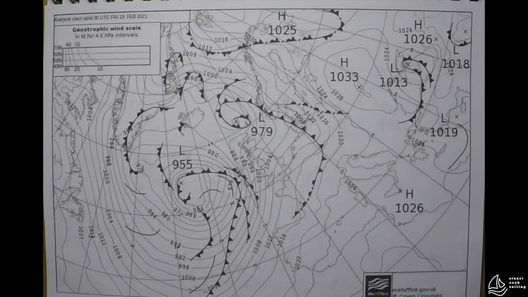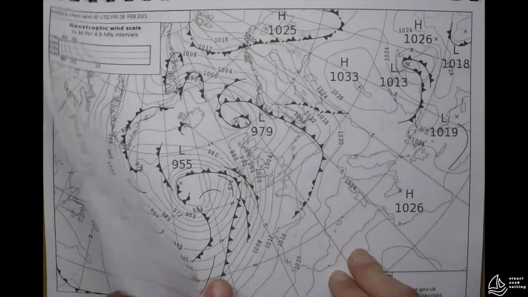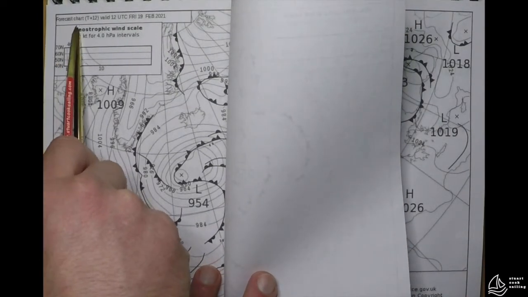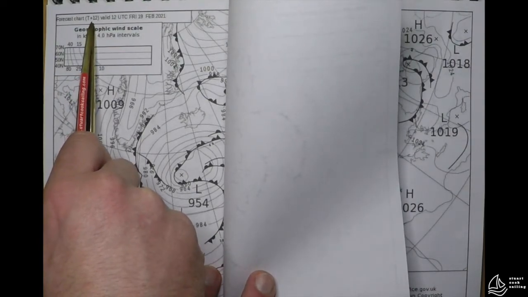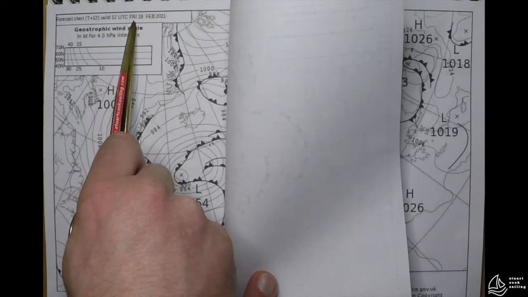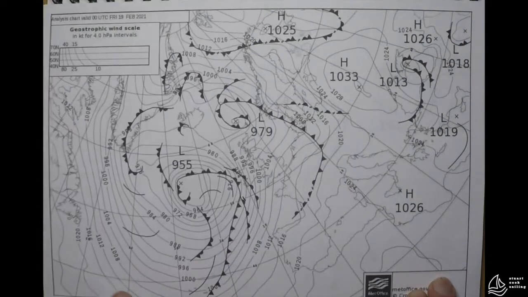As well as producing the charts for what was actually happening, they also do predictions as well. So if we turn to the next predicted chart, that's for in 12 hours time, so T plus 12, and that means it's valid for 1200 UTC on Friday the 19th. So that's midday, so we'll get to that one in a second.